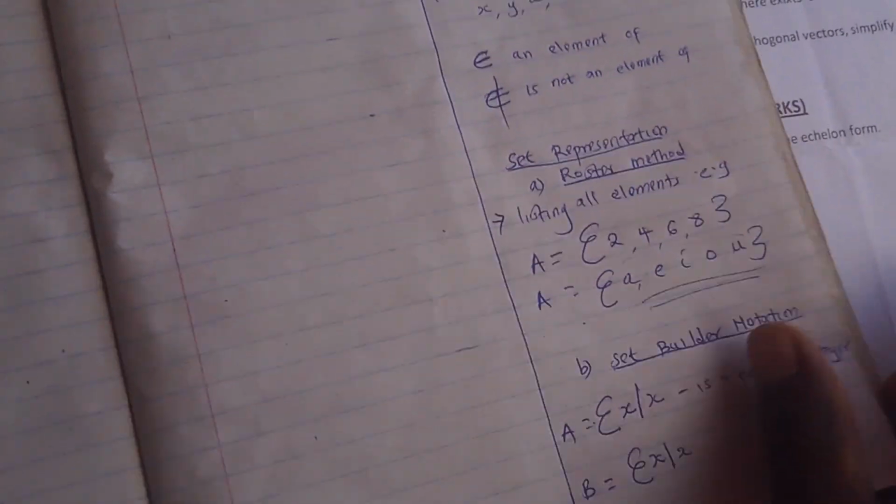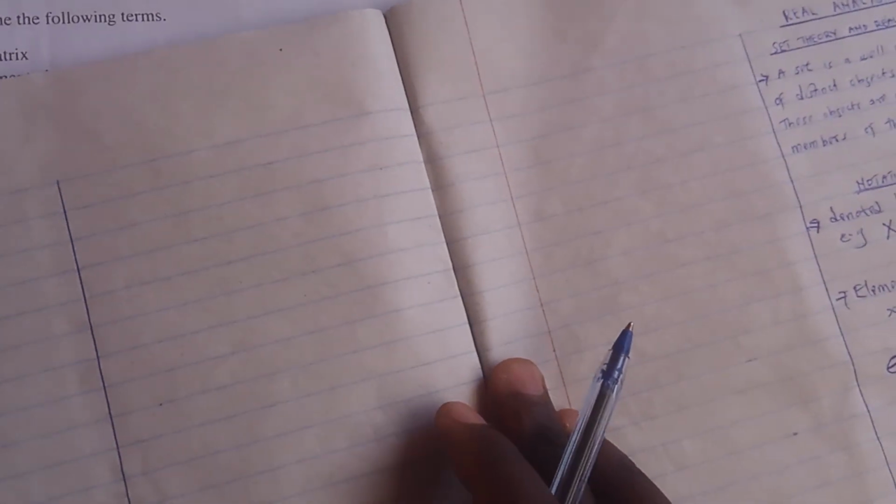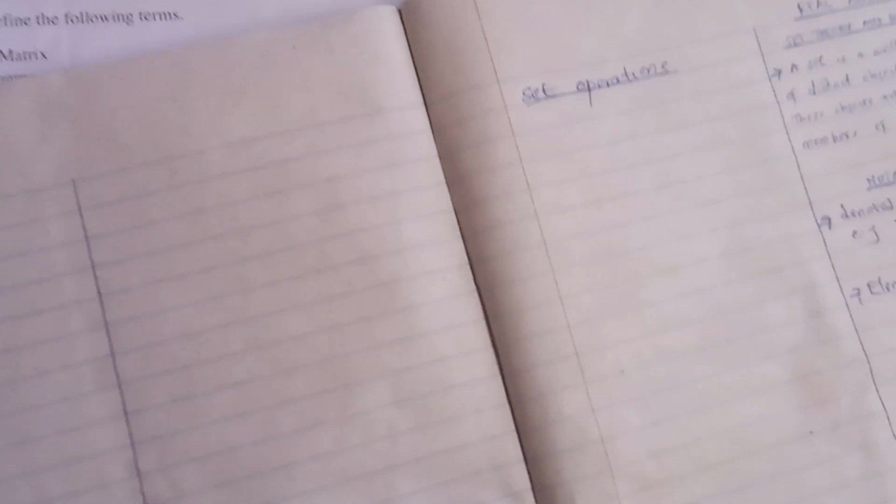So in reaching there, we will look at set operations.